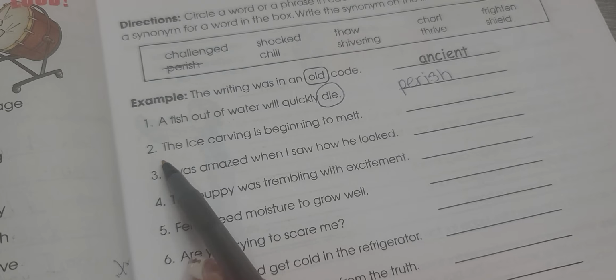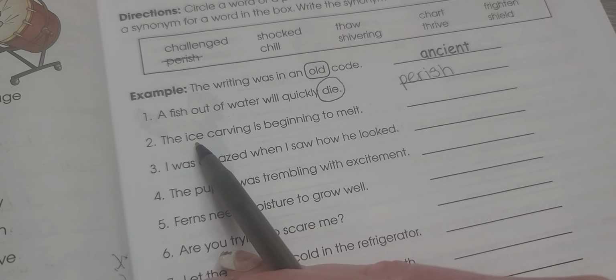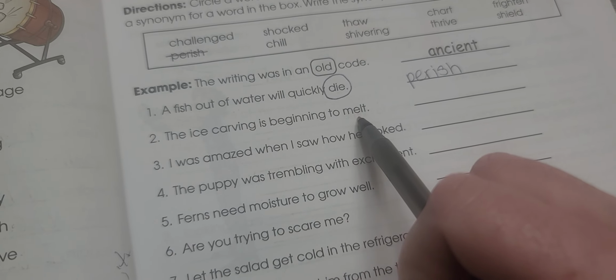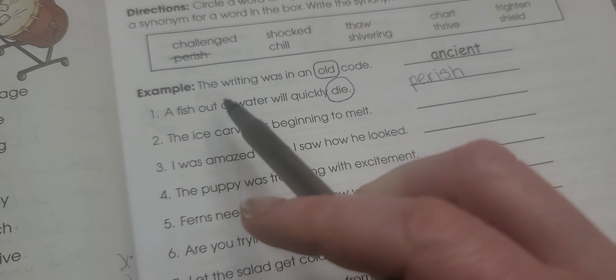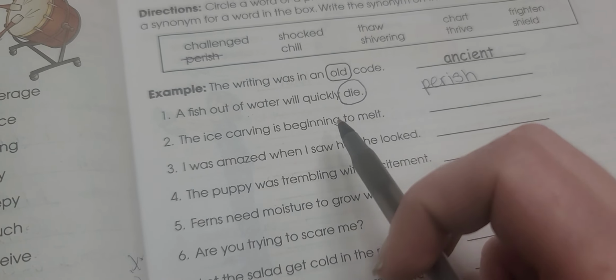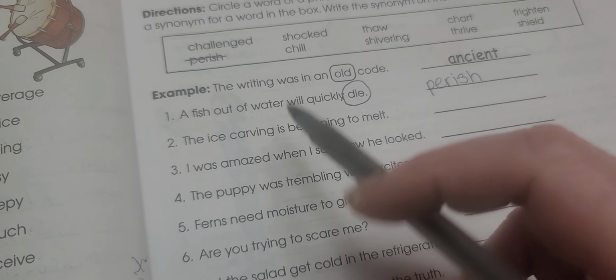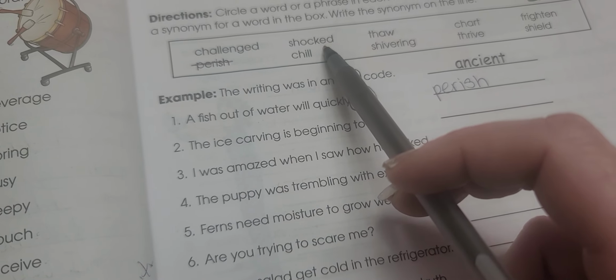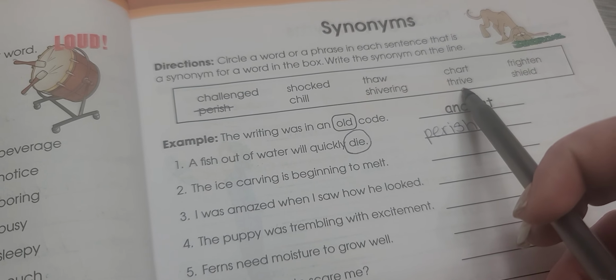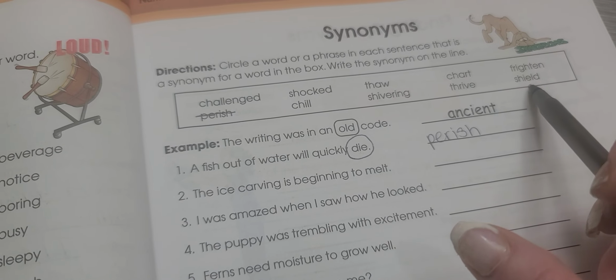Number 2 is the ice carving is beginning to melt. So let's look back at our words in our word box and see if any of these words could be used as a synonym for any of the words in this sentence. Our word choices are challenged, shocked, chill, thaw, shivering, chart, thrive, frighten, or shield.